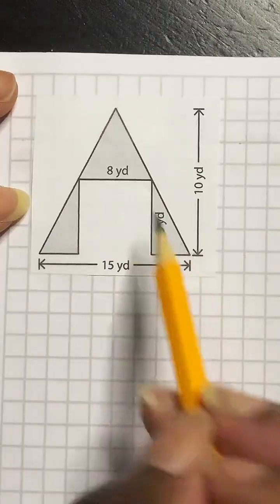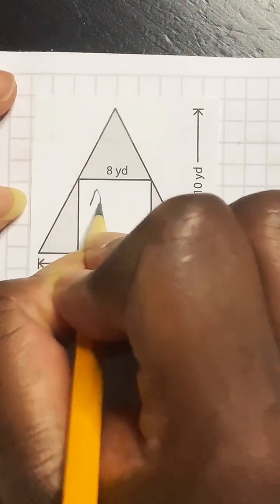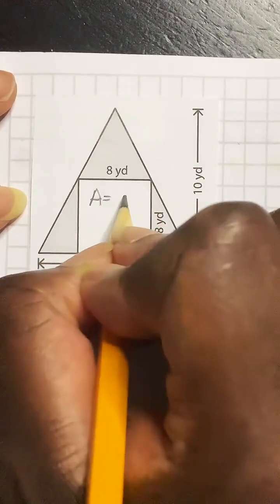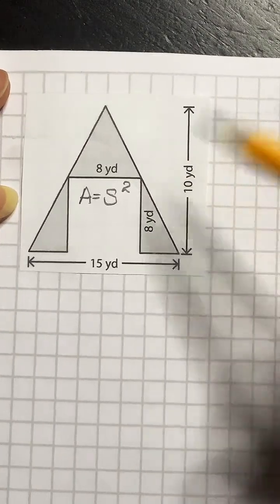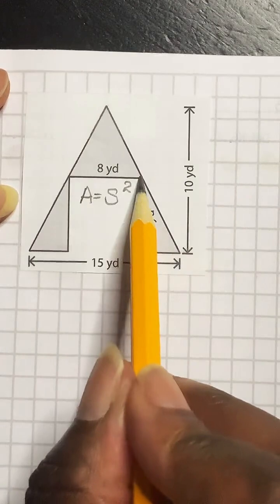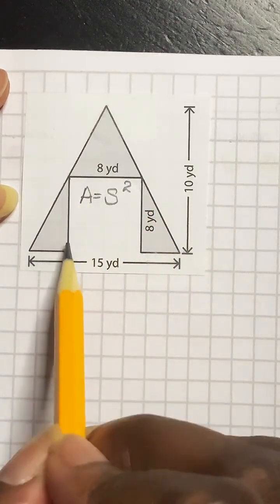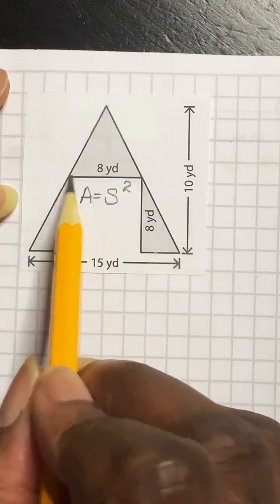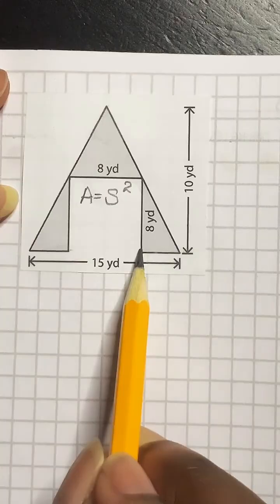So we have a triangle and we have a square. So the area, remember, is my side squared. And how I know it's a square, because this side is 8 yards and this side is 8 yards. So if this is going to be 8 yards, that means this is going to be 8 yards. And if here is 8 yards, that means down here is 8 yards.